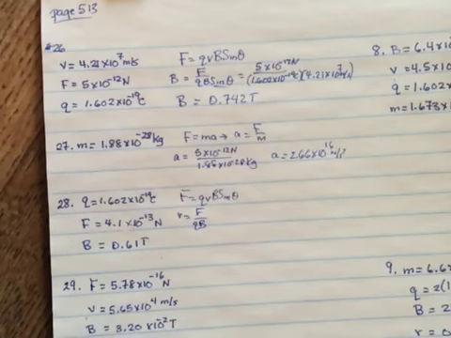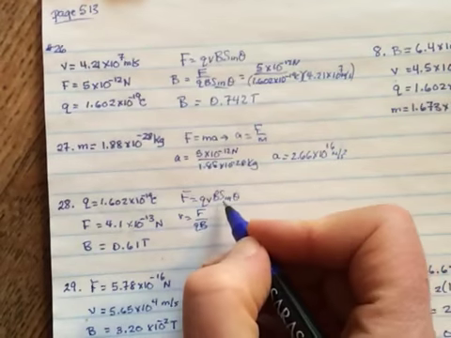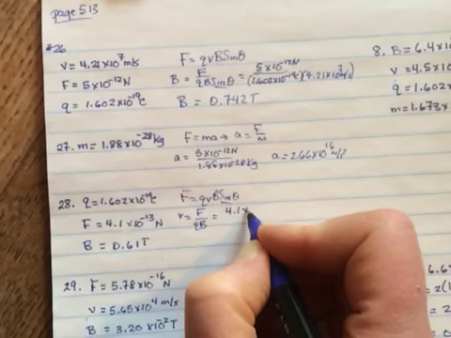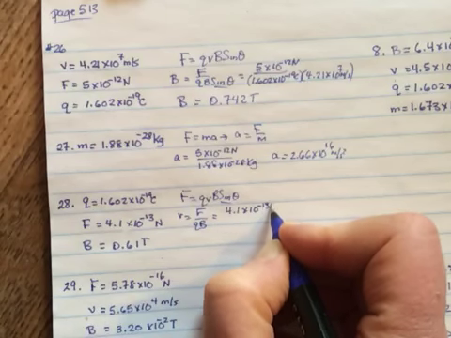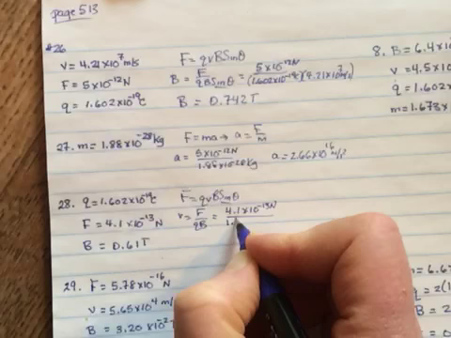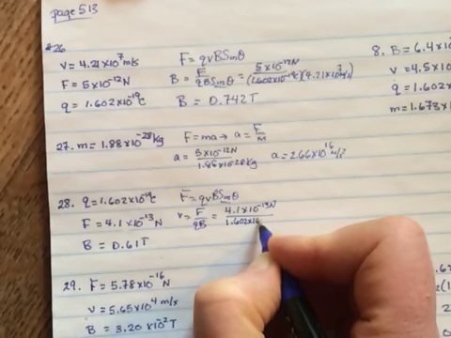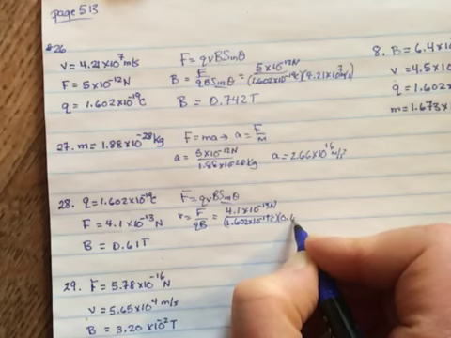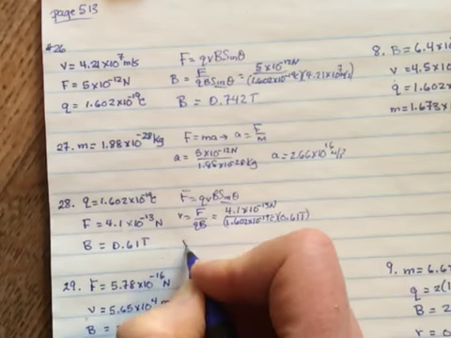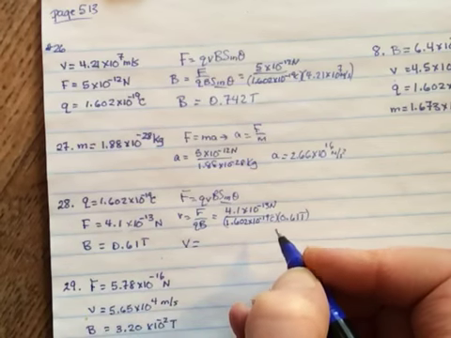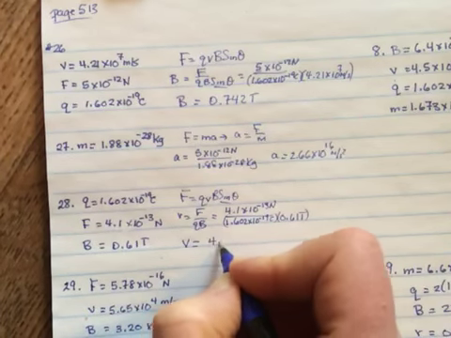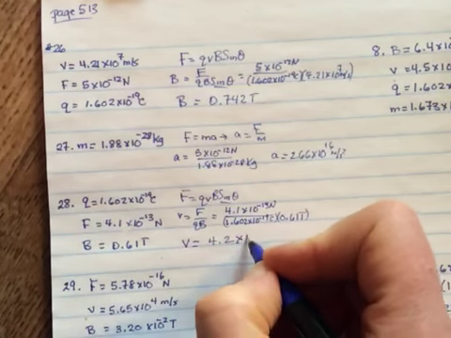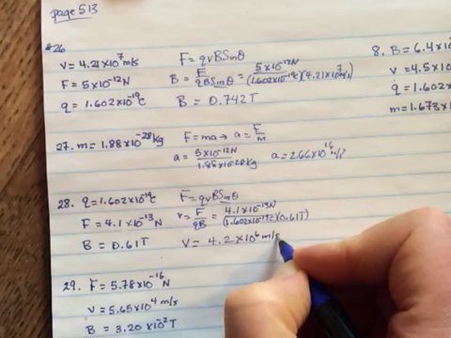And looking, it travels again at right angles, so the sine theta goes to 1. So 4.1 times 10 to the negative 13 newtons, singly ionized 1.602 times 10 to the negative 19 coulombs, and B is 0.61 Teslas. And so when you punch all this into your calculator, you should get something like 4.2 times 10 to the 6th meters per second.